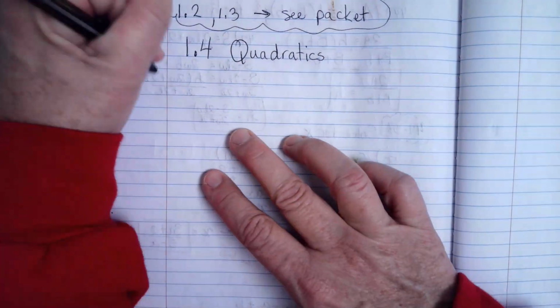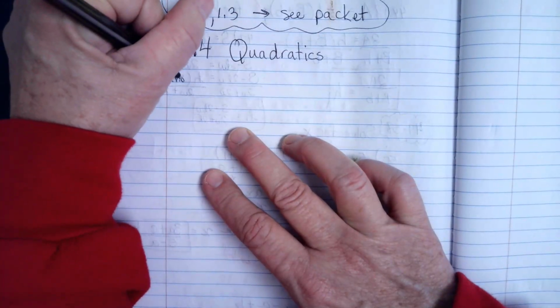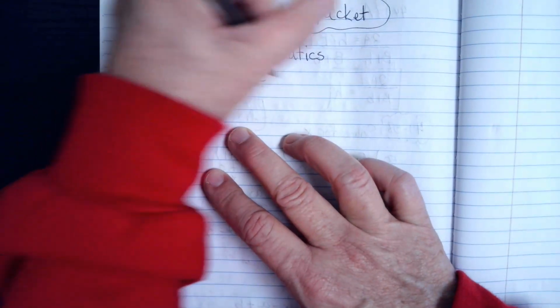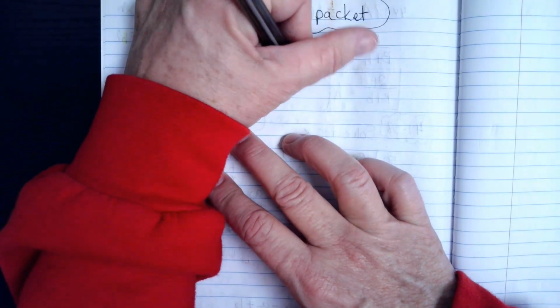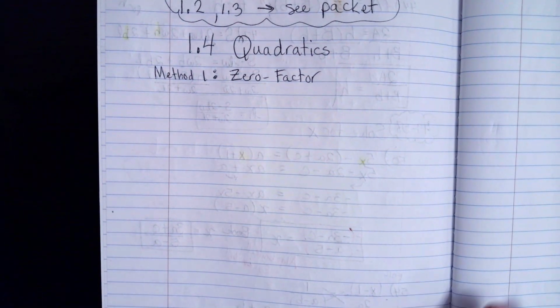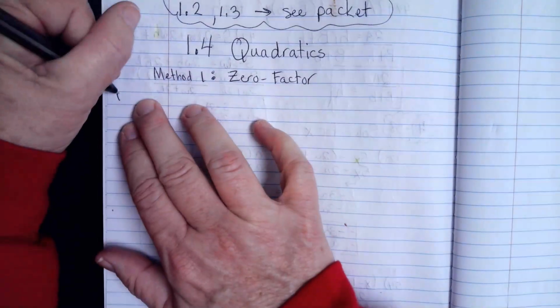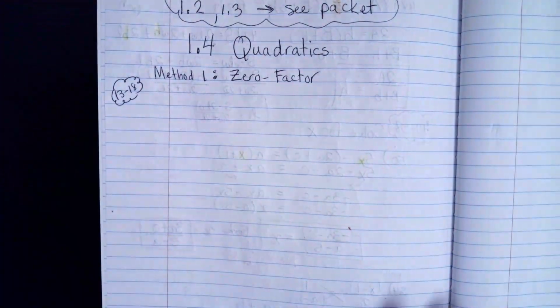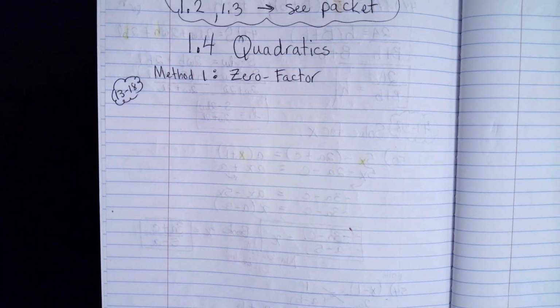All right. So, now, method 1 is our zero factor method. And it's called that because you set it equal to 0 and you factor. This will be problems 13 through 18 out of the book. And we'll do just a few. No, actually, we're not going to do a few. We're going to do exactly one of these because this is something you're probably pretty good at, especially if your factoring is starting to improve, okay?